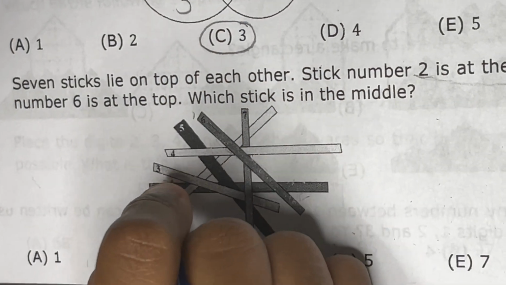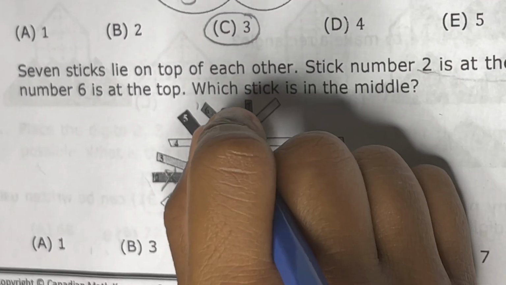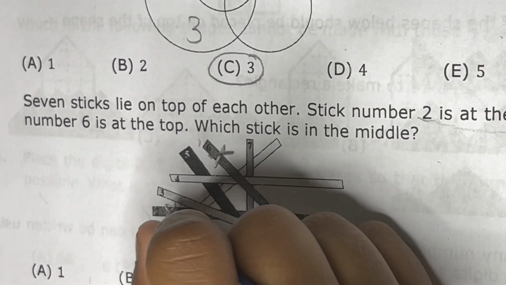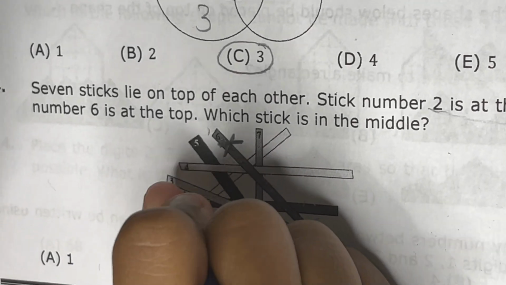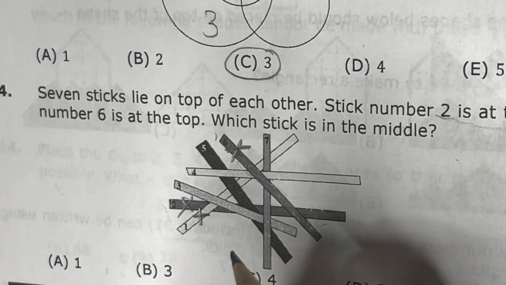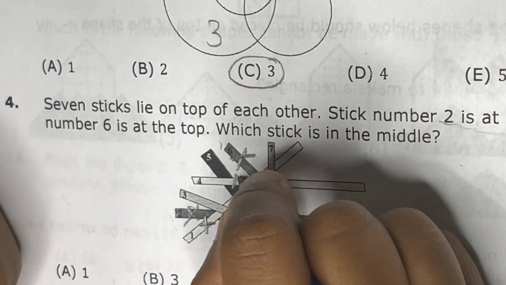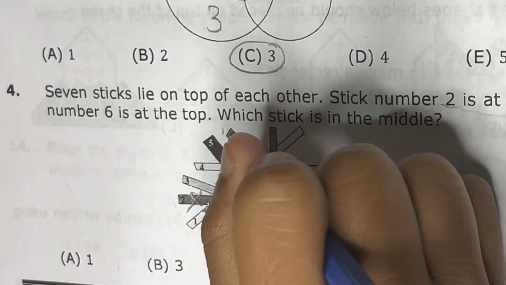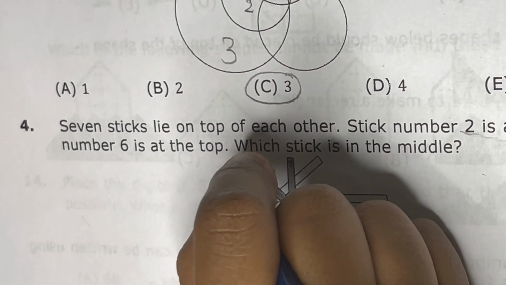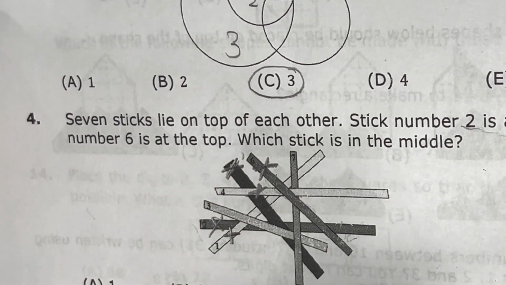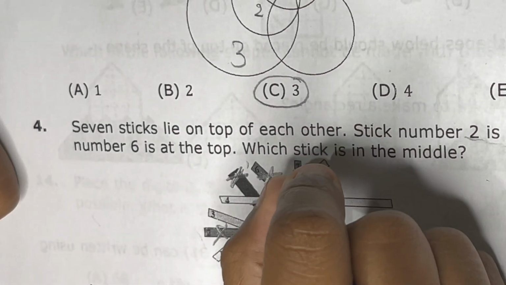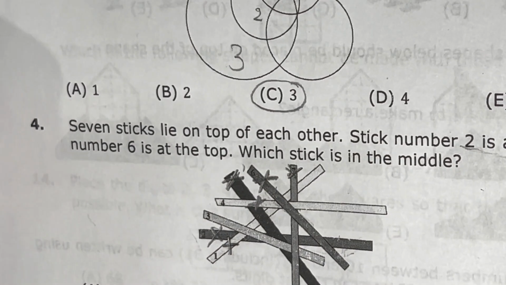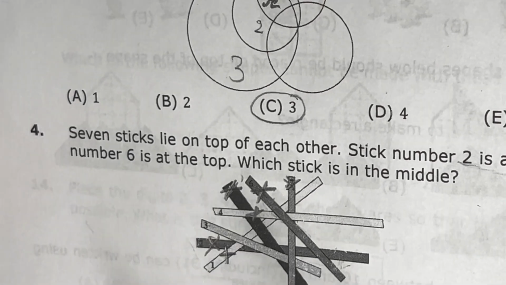Okay, so all we know is that stick number 2, it's not that. It's not stick number 6. It's not stick number 1 because 1 is just one stage up from number 2. So it's not number 1. It's not number 4 because it's one stage down from number 6. It's not number 5. It's not number 7 because 7 is just a little bit further down than 4. So it's not 7. So all we have left is stick number 3. So the answer is stick number 3.